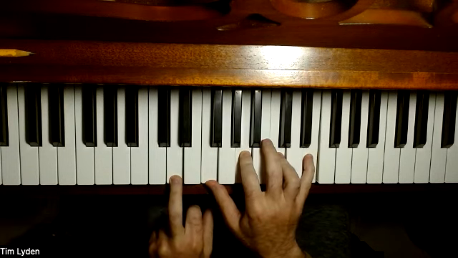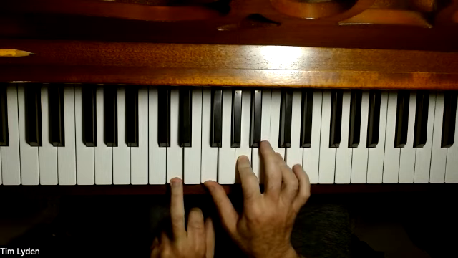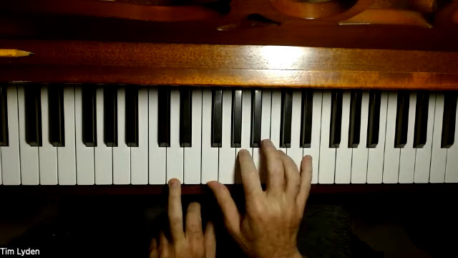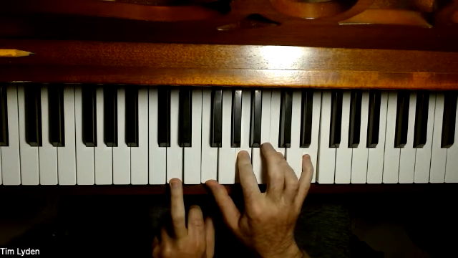The two chord in C is D minor ninth, and that's because you have a D minor seventh and you have a D major ninth. So that makes it a D minor ninth chord.